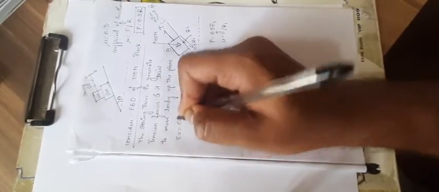Now to start with, resolving forces vertically, that is summation of the vertical forces equals 0 when you write this. Now next, what are all the vertical forces you can see here? The vertical forces are R1, and here this 100 newtons is making an angle with the vertical axis.